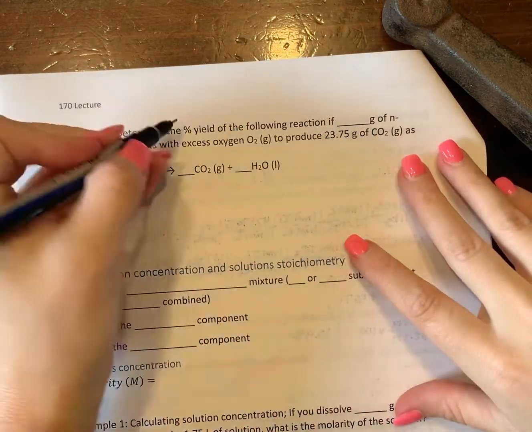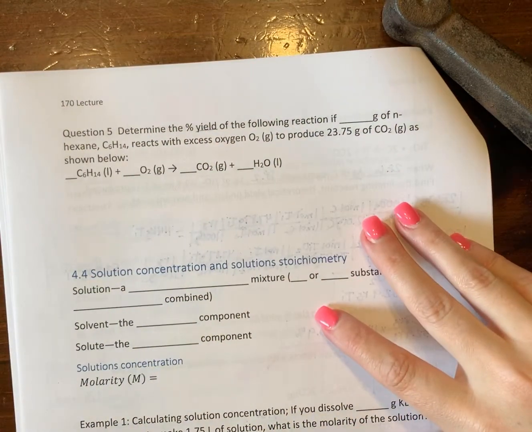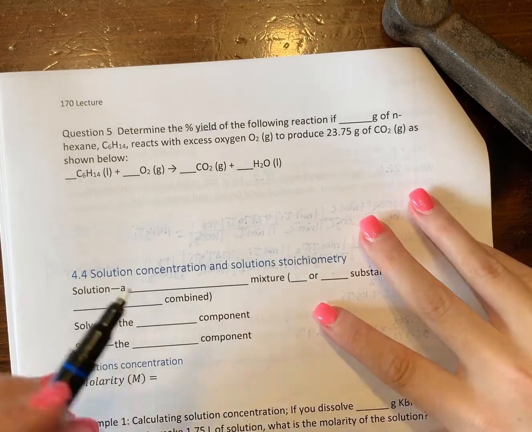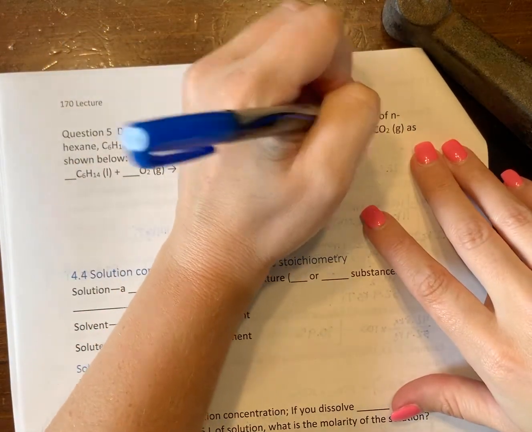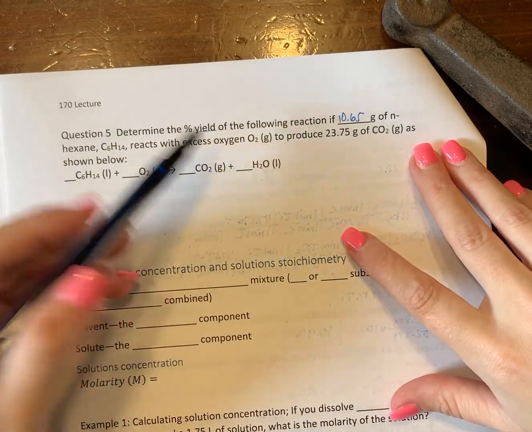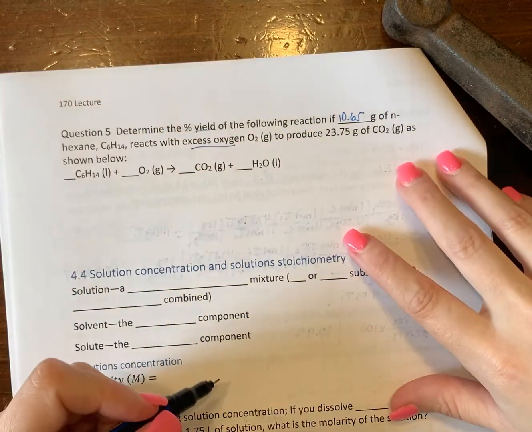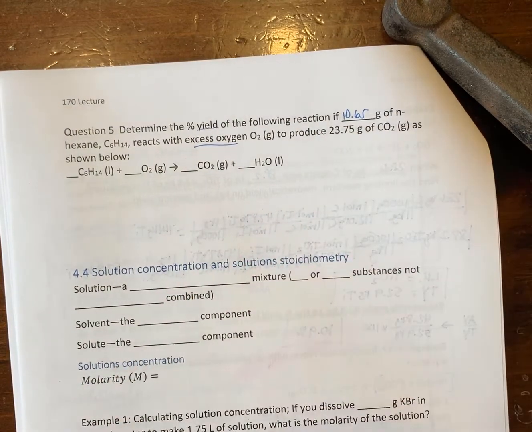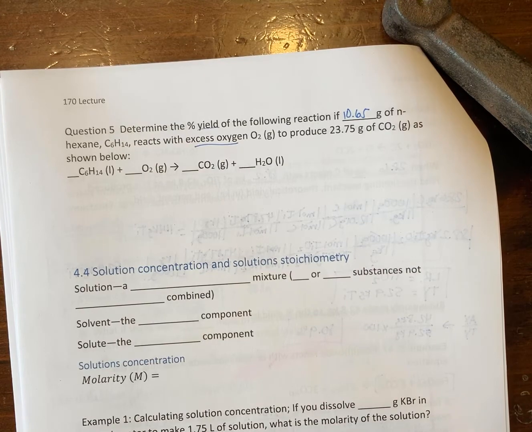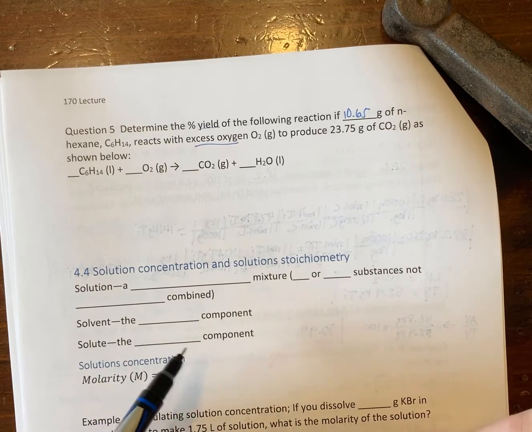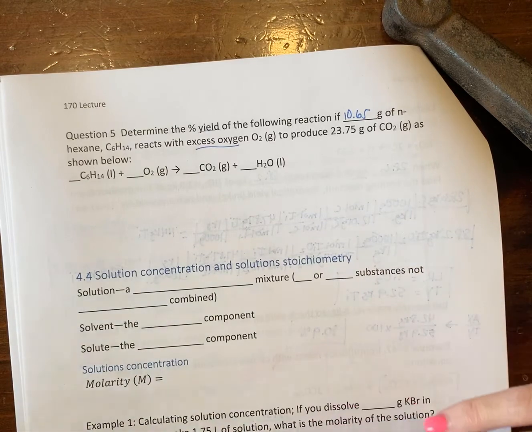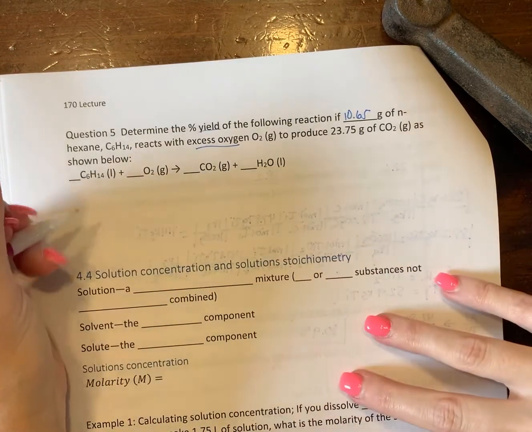Now, determine the percent yield of the following reaction. That's what it wants us to find. We are given 10.65 grams of hexane that is going to react with excess oxygen to produce this much carbon dioxide. All right, so is this a limiting reactant calculation? No, because we have excess. It only gives us one amount. So you can calculate the percent yield even without a limiting reactant. Let's balance this equation. Pause the video. You try to do it yourself.